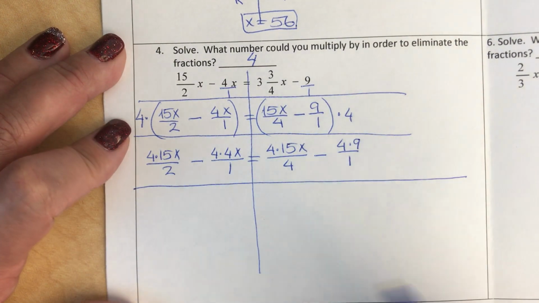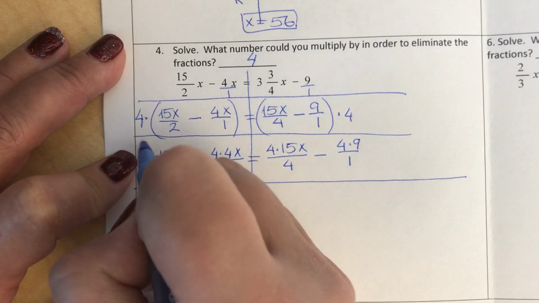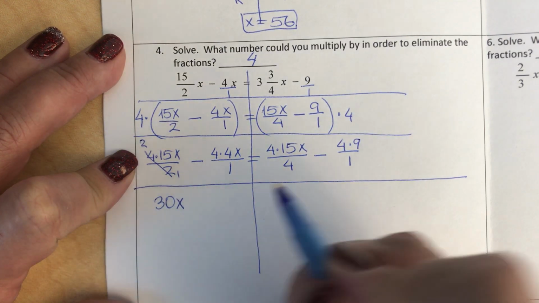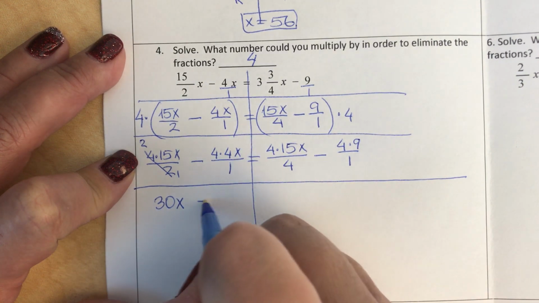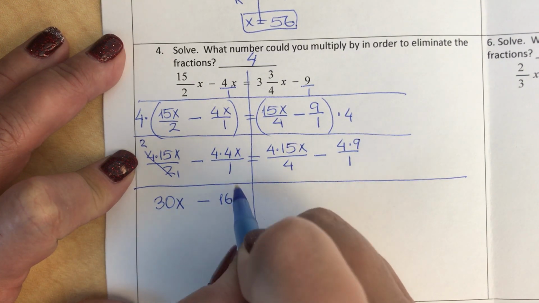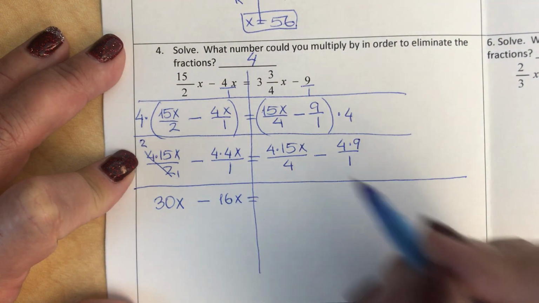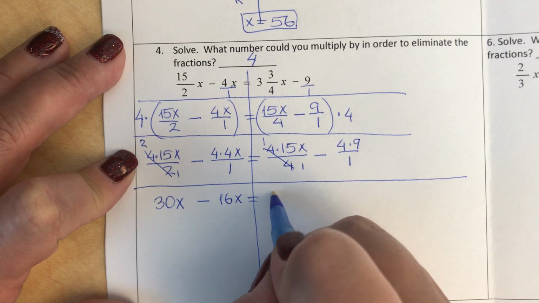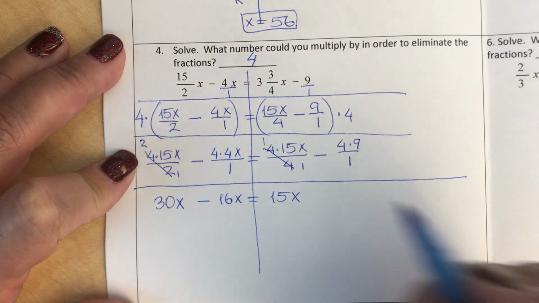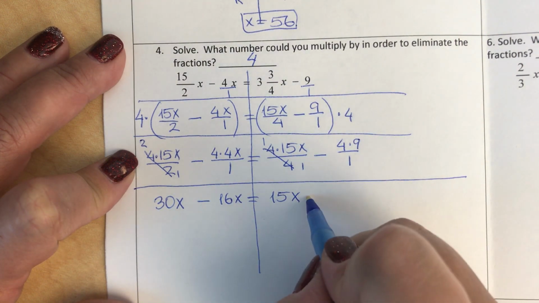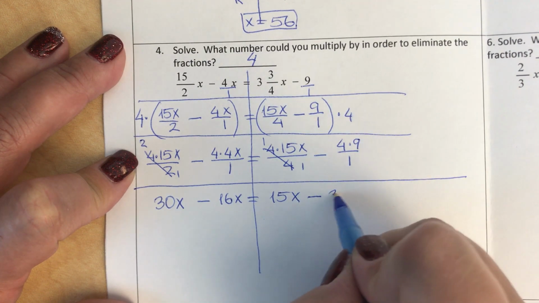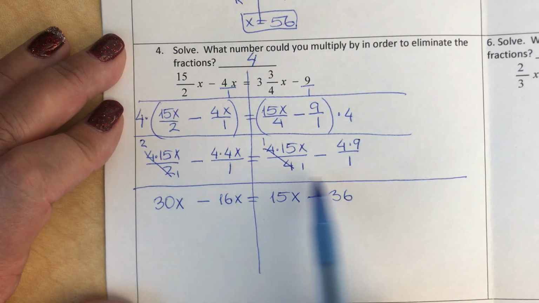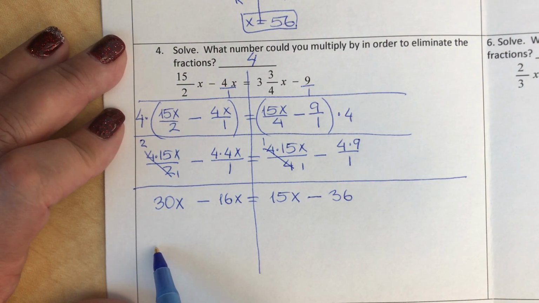Simplify each fraction. 4 and 2 can be simplified. 2 times 15 will be 30x. 4 times 4, here I have 16x, divided by 1 is 16x. 4 and 4 here can be simplified, so 1 times 15 is 15x, divided by 1. And then minus 4 times 9, 36, divided by 1 is 36. So I have cleared all my fractions.